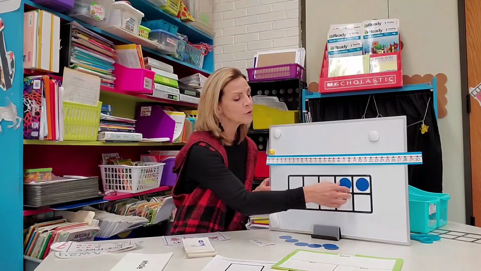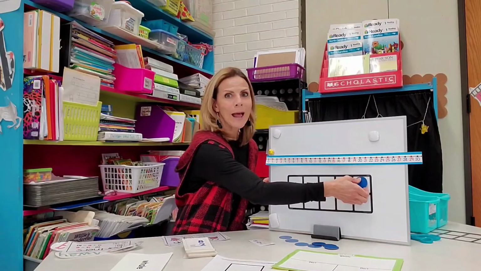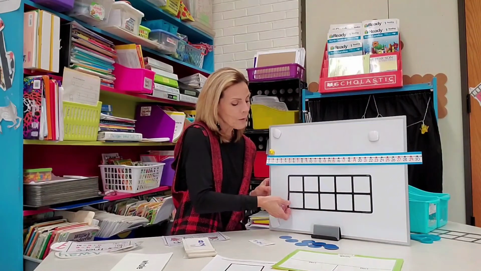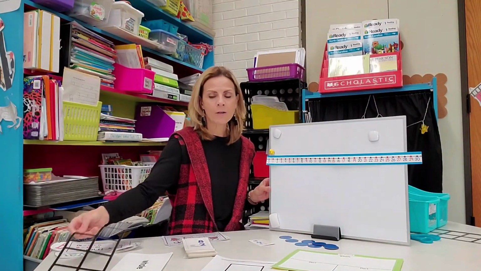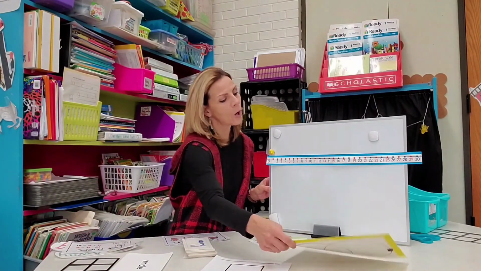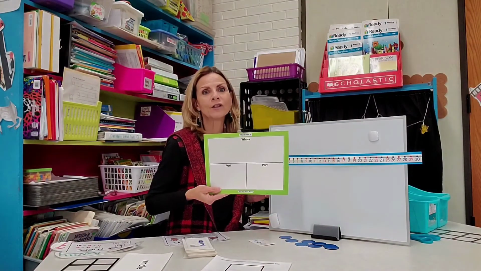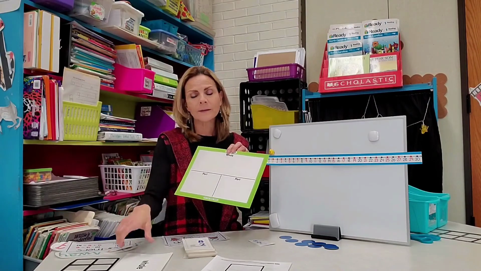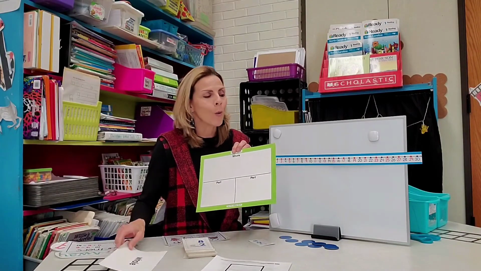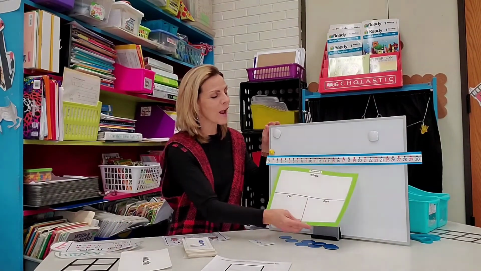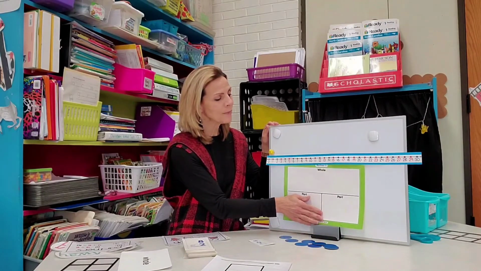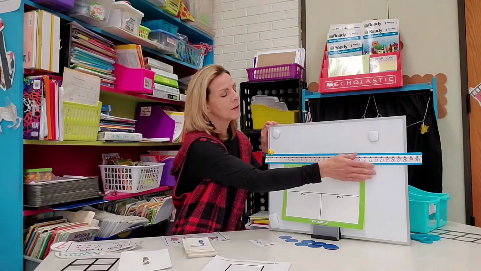Now, my favorite tool for subtraction when I'm starting out in the beginning of this work with them, I love to use the whole part map because you're starting with your whole when you're thinking about subtraction. So let me just slip that on there.